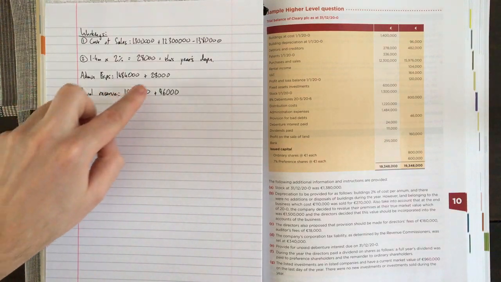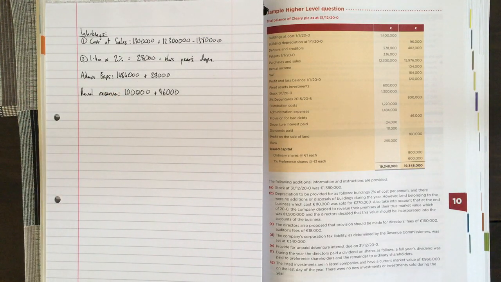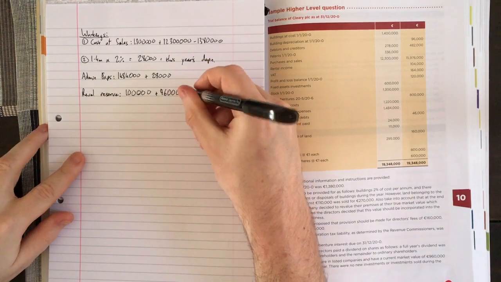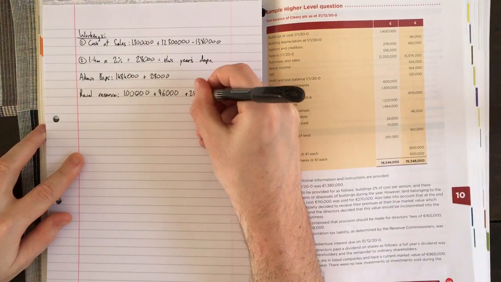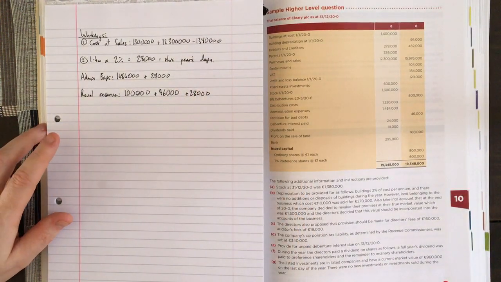All right. And then I also did depreciation this year for the buildings. So this revaluation happens at the end of the year, after this year's depreciation. So I need to clear out this year's depreciation. I'm charging it to the accounts, but then at the end of the year, I'm immediately moving it into the revaluation reserve. So the 28,000 is going into revaluation as well.